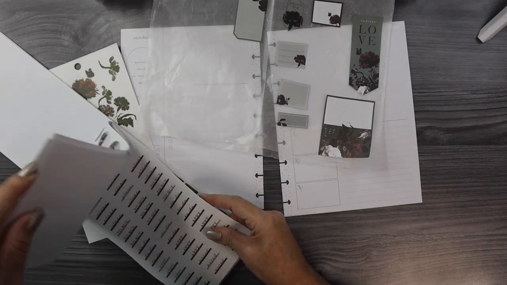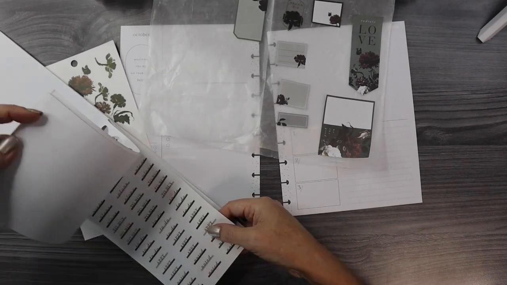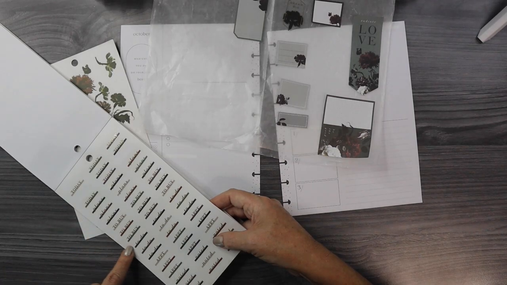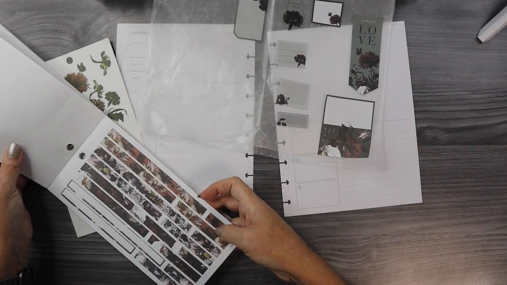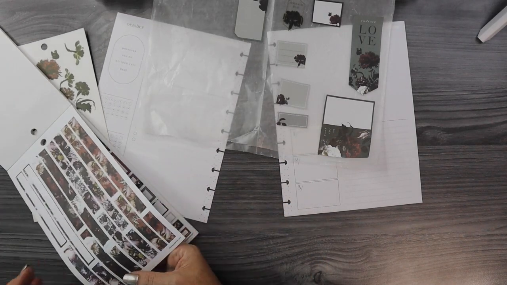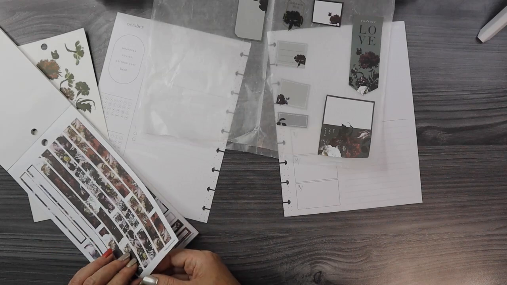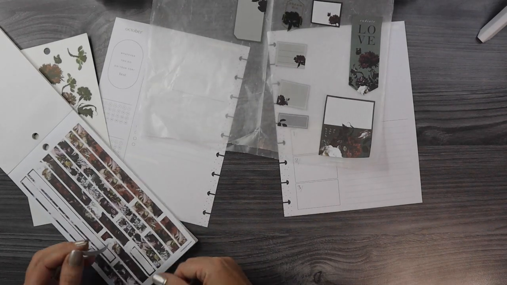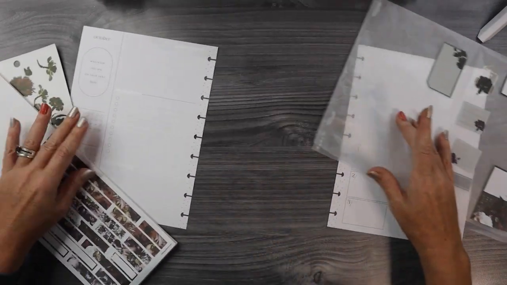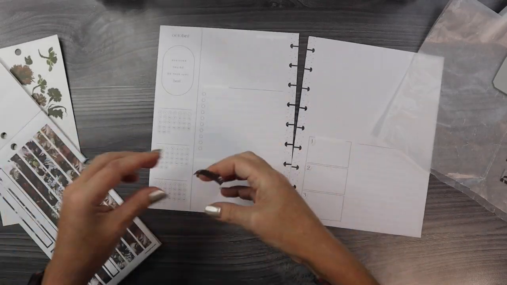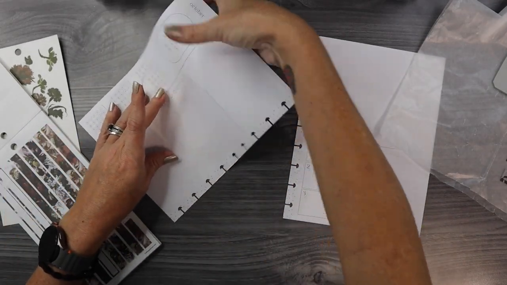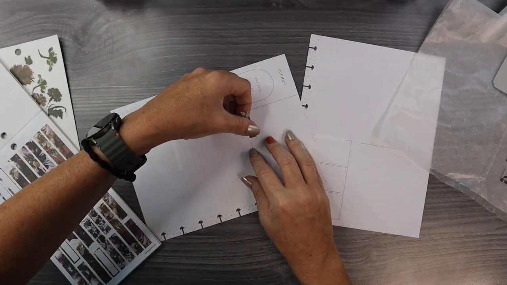But what we could do, okay, so this is what we're gonna do. I'm gonna take this little sticker, and I'm gonna set it over this, and we're just gonna overlay it maybe. We're gonna try it.